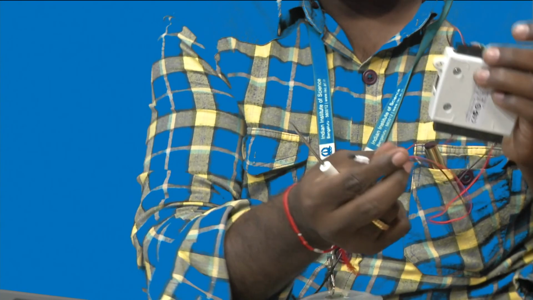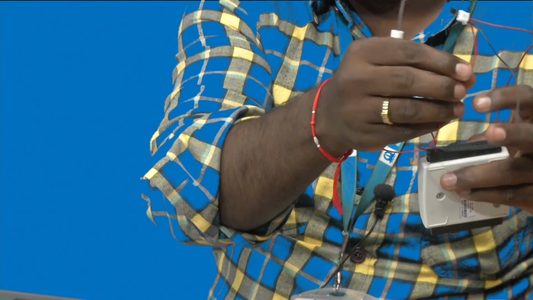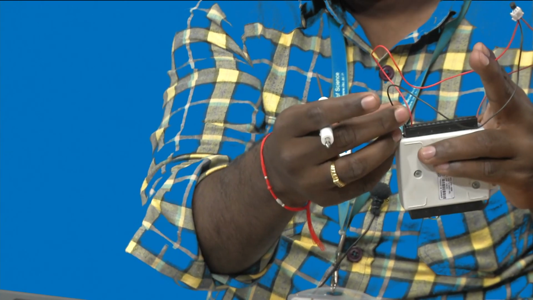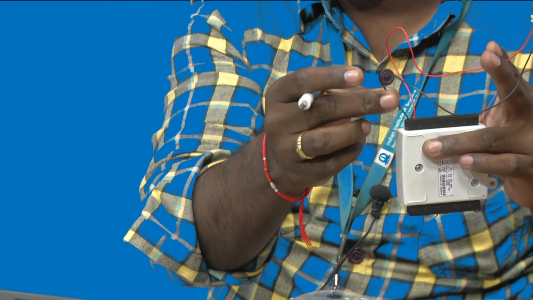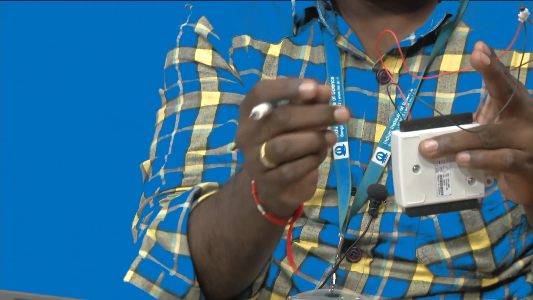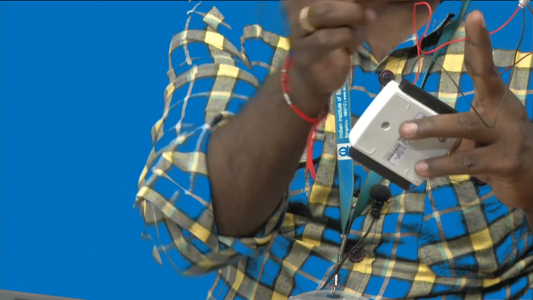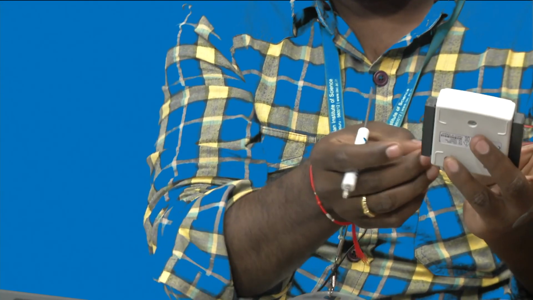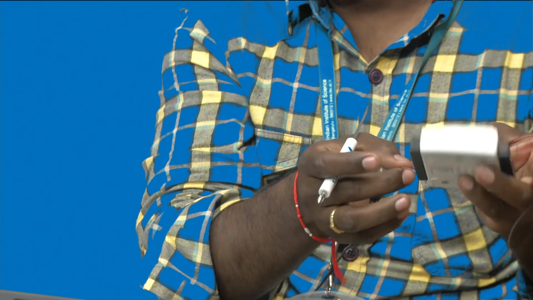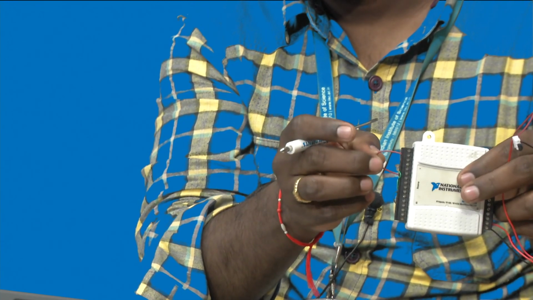Here we can see the red wire is connected to pin 31, the black wire, which is the ground wire, is connected to pin 32, and the brown wire, which is the output wire, is connected to the second pin.